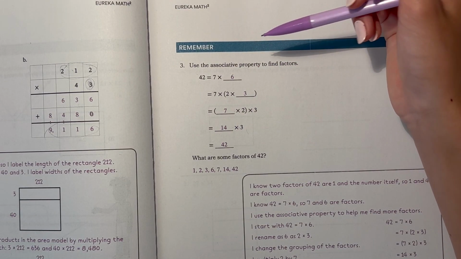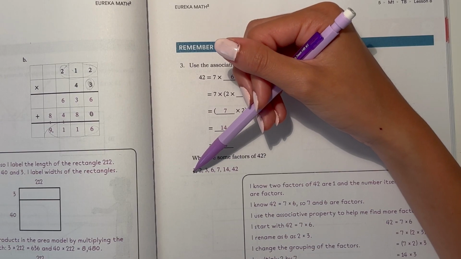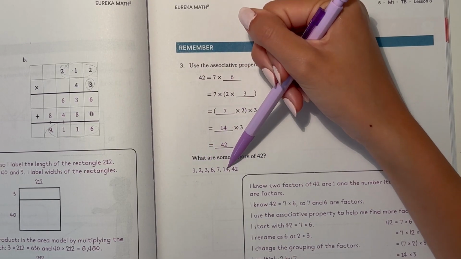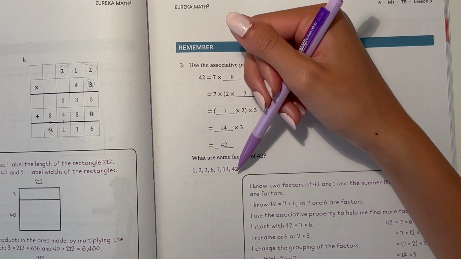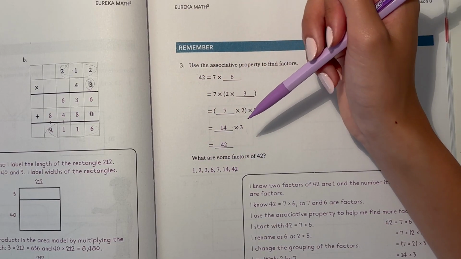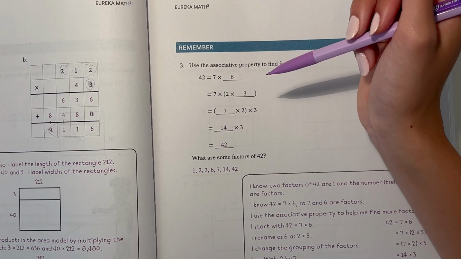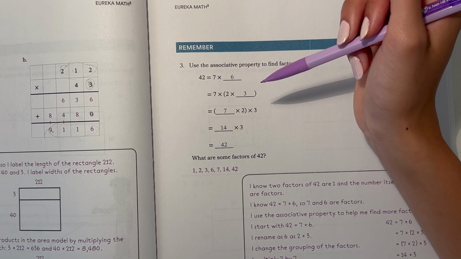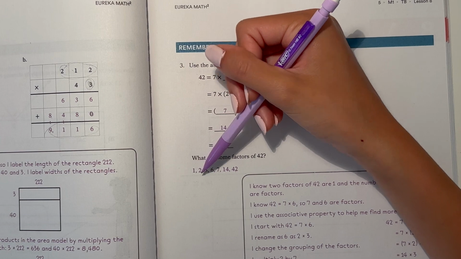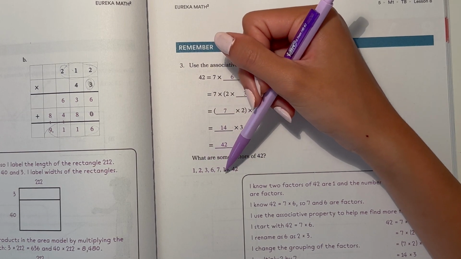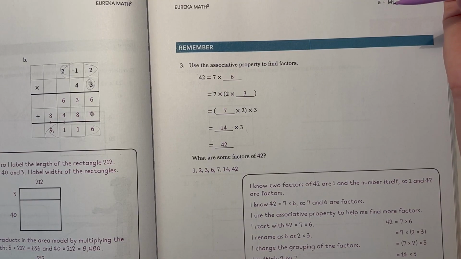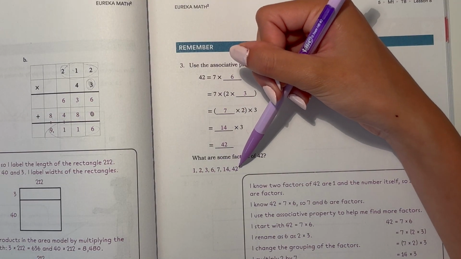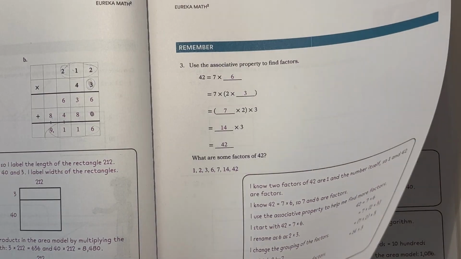So by doing this, we can find out that 14 times 3 is also equal to 42. So some factors of 42: 1 and 42, 2 and 14, 1 and 42, wait, why is there 2? Oh wait, no, 1, 2, 3, 6, 7, 14, 42. So I think there's something I didn't put in that, because there should be 21 and stuff. But yeah.